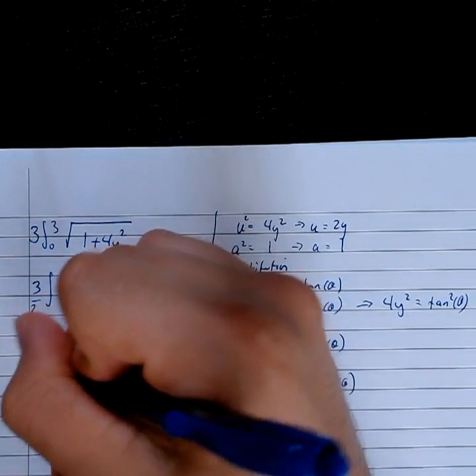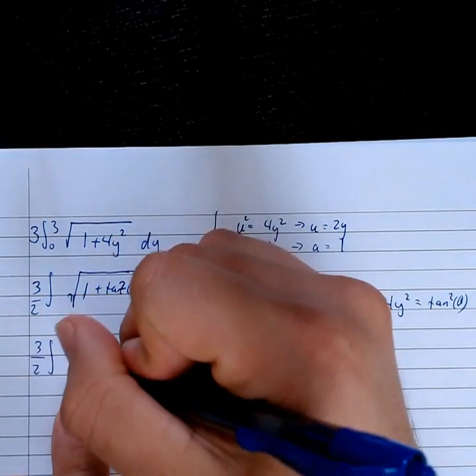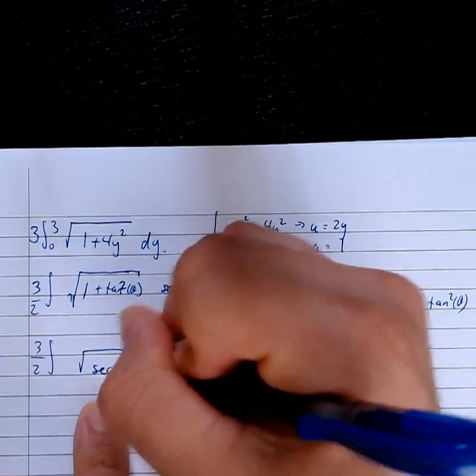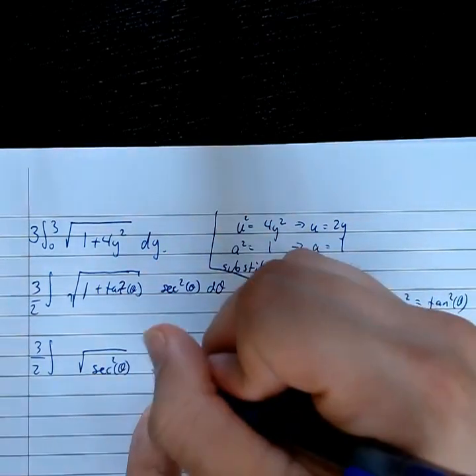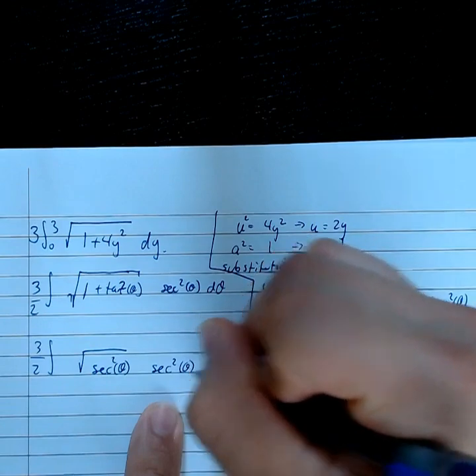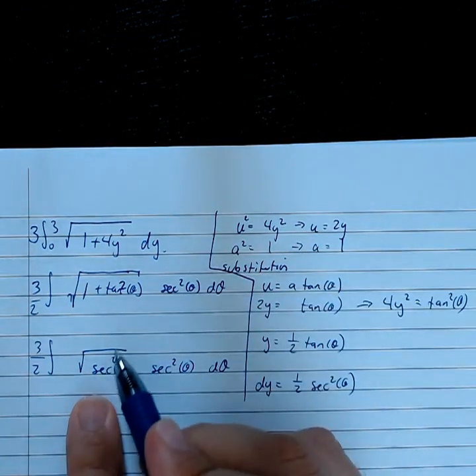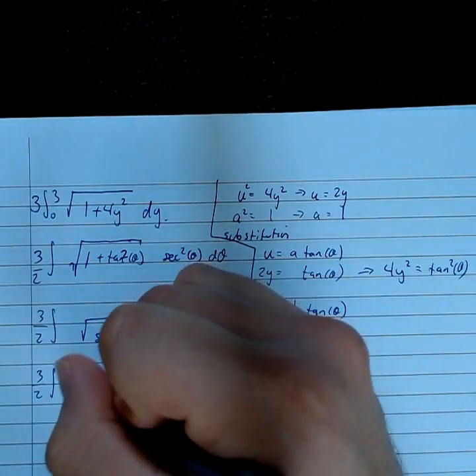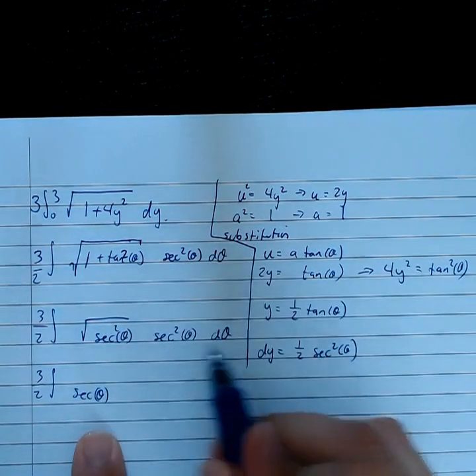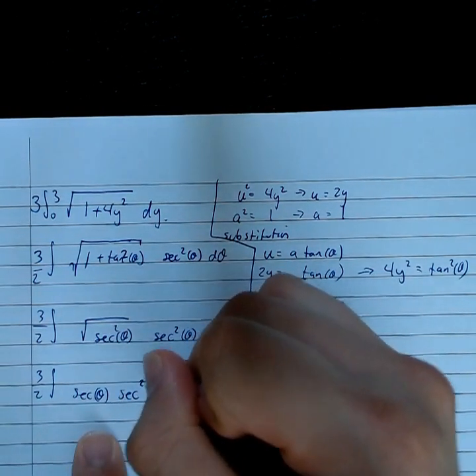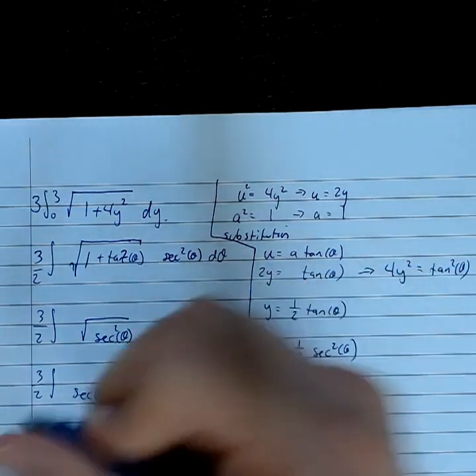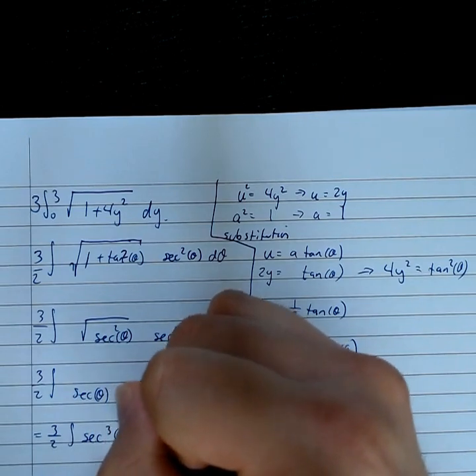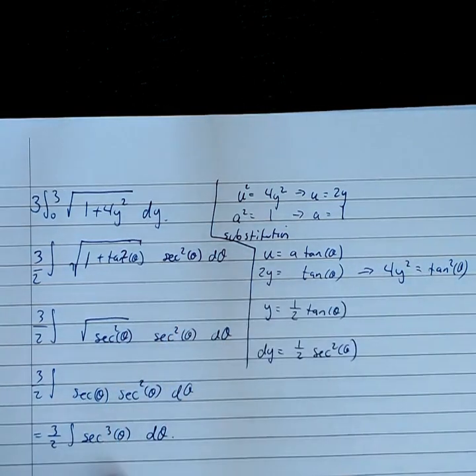So that's going to give me 3/2 the integral of the square root of the secant of theta squared times secant of theta squared d theta. Here, the square of the square root just gives me secant of theta, so that's 3/2 the integral of the secant of theta. Over here you have secant squared of theta d theta. And this gives us 3/2 the integral of secant to the third of theta d theta, like that.